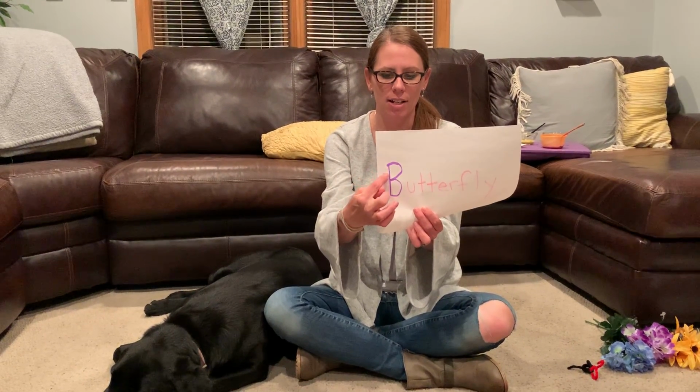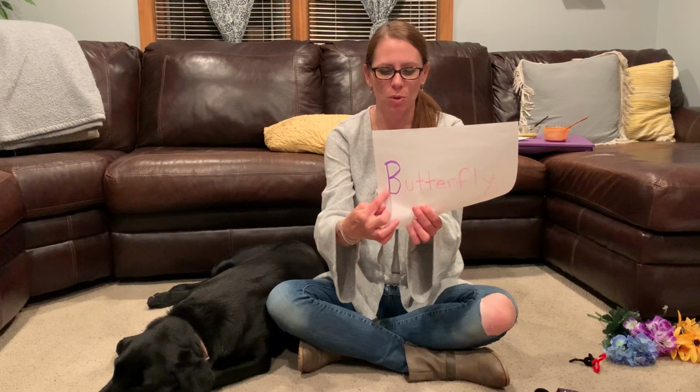A bee is pretty easy to make. It's made up of lines and curves. So a bee starts with a big straight line going down. And then I have to go all the way back up to the top. It's kind of like an elevator. It can go down and it can go back up, down and up. So that line goes down, and then I go all the way back up and I make a curved line to the middle and a curved line to the bottom. And I have a bee for butterfly.